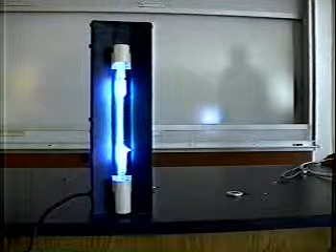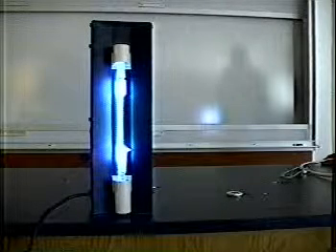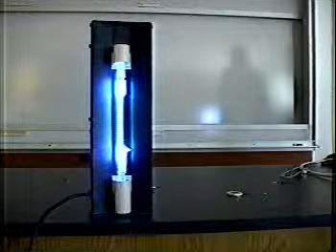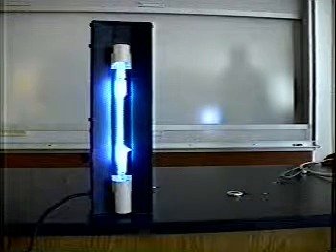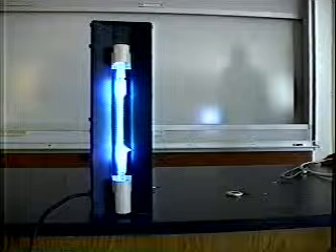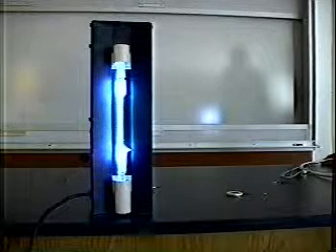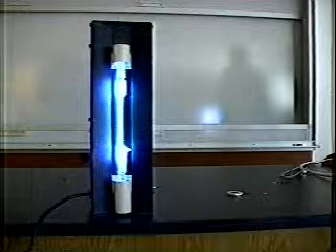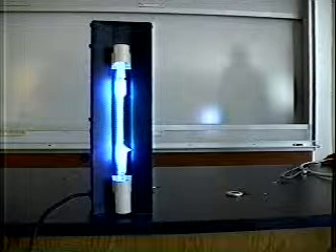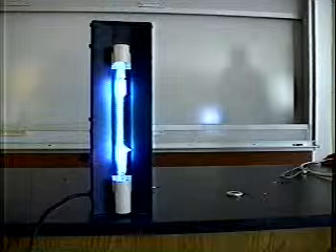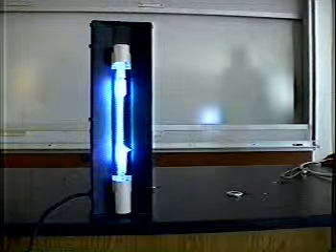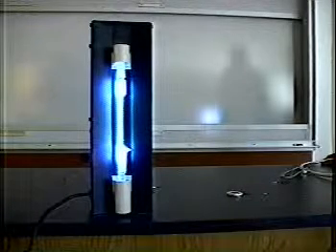Notice that the tube is glowing. Why? Well, as electricity passes through the vapor, it excites the atoms in the vapor. Those atoms eventually have to get rid of all that energy, so they get rid of the energy by emitting light. And that's the light you're seeing coming from the tube. Now the glow is sort of bluish white, but what you don't realize is that glow is actually made up of several specific wavelengths of light.